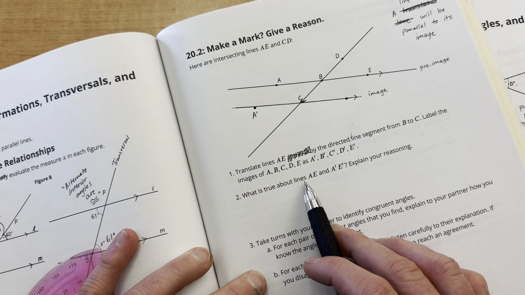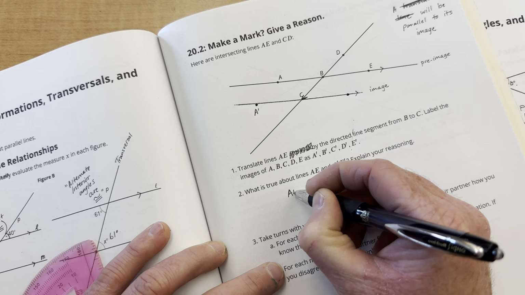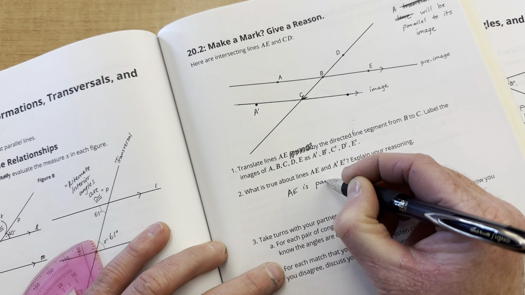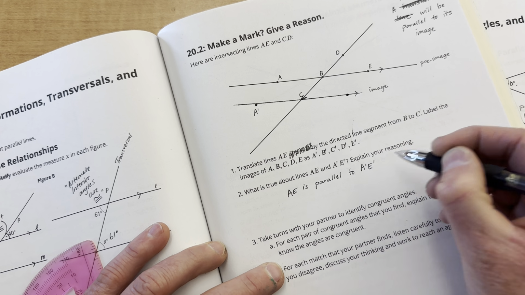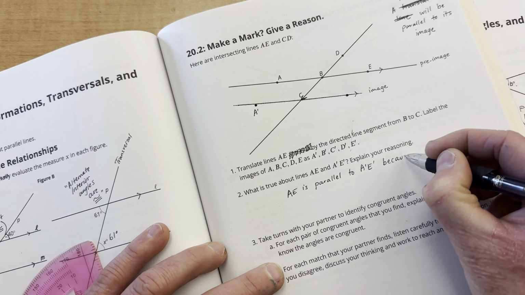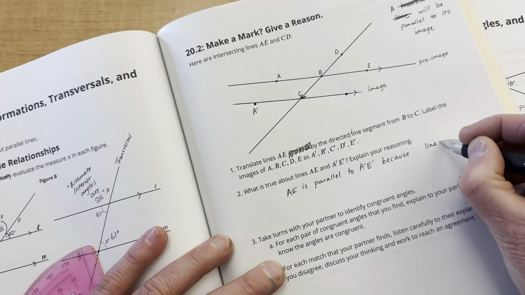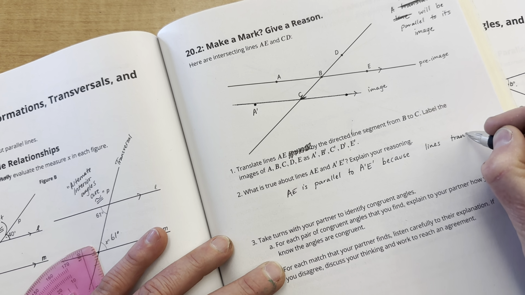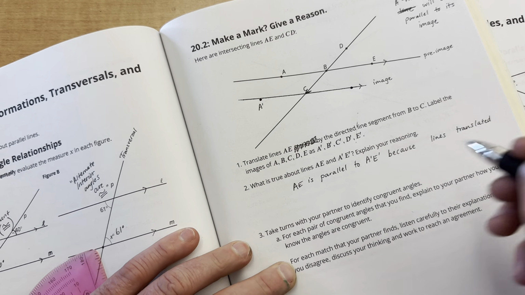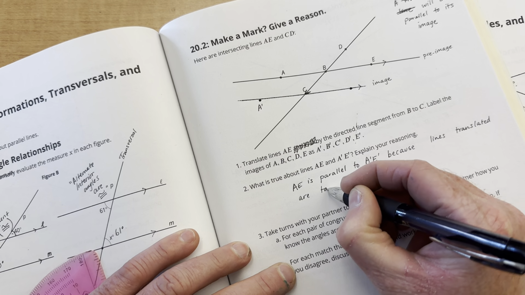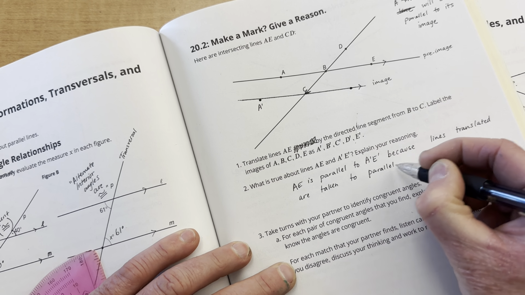So, what is true about lines AE and A prime, E prime? AE is parallel to A prime, E prime, because lines translated are taken to parallel lines.